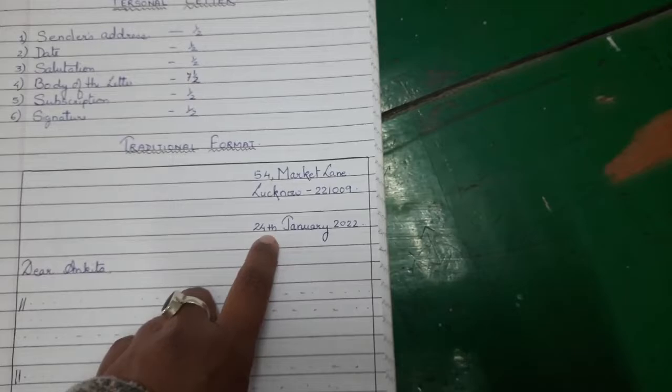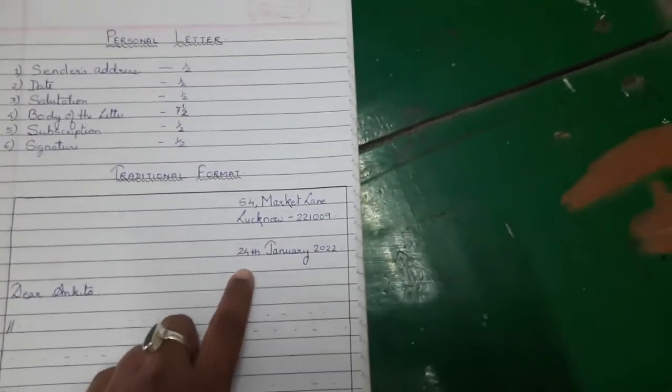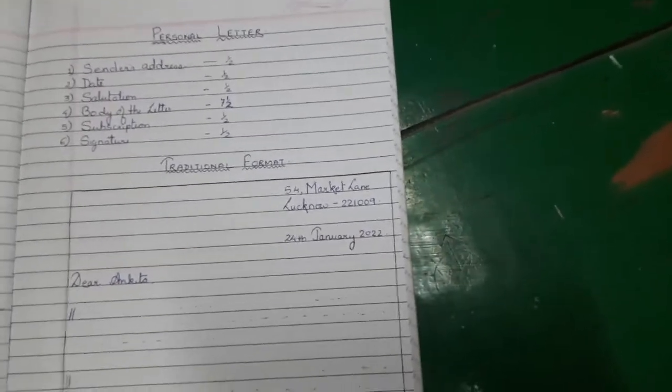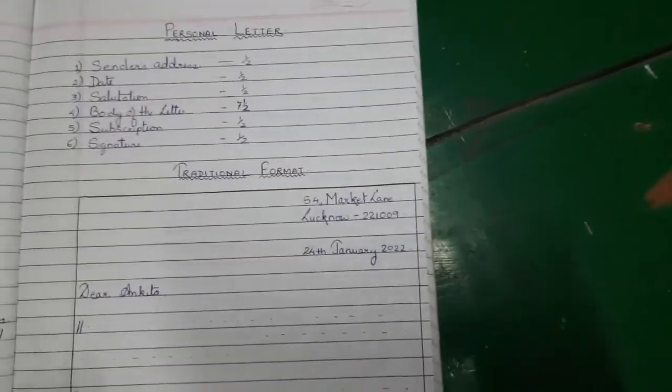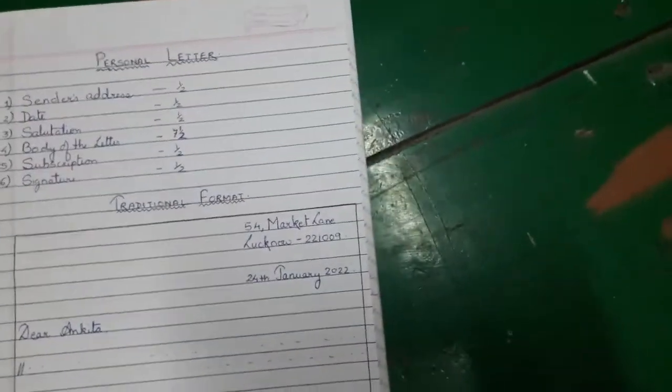Then after that it is followed by the date. Okay, you are going to leave one line and you will write the date. You can write the date in this way, or you can use the numbers as I had already told you. You can put a small hyphen or a dot and then write 01 and 2022. In that number pattern, or you can write it in this word pattern as well. But follow any one.